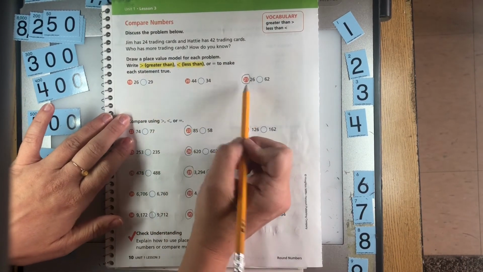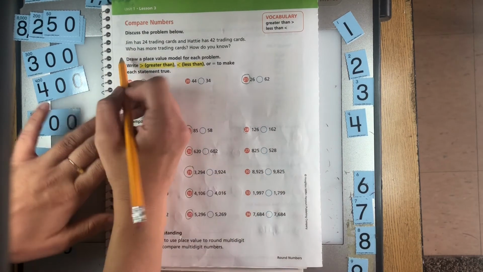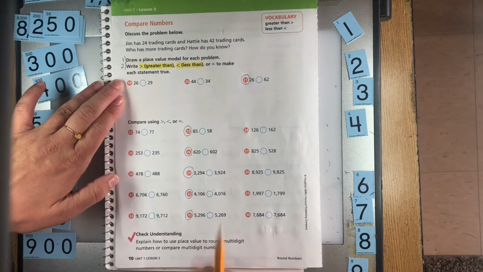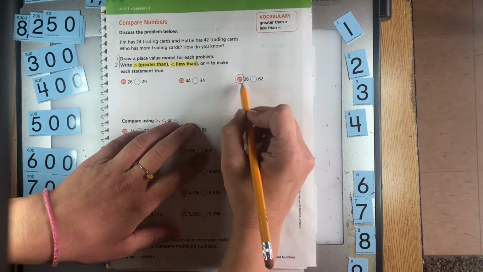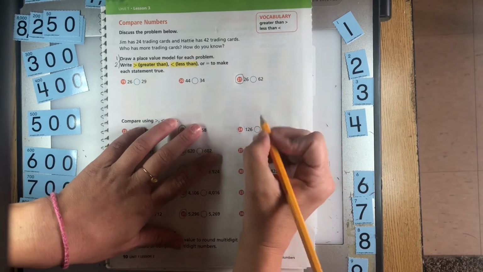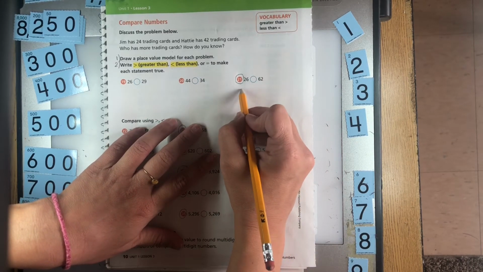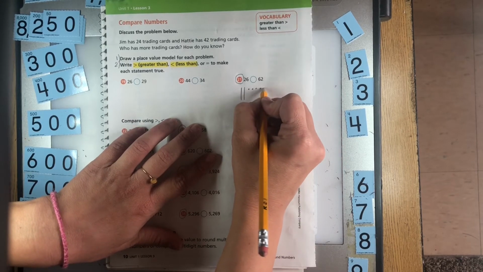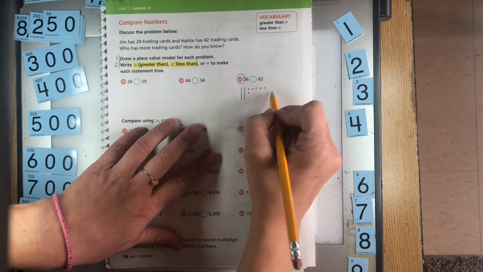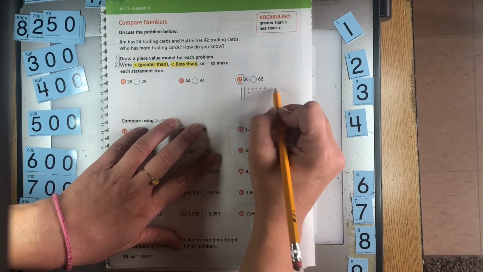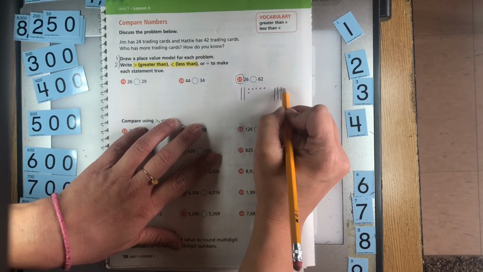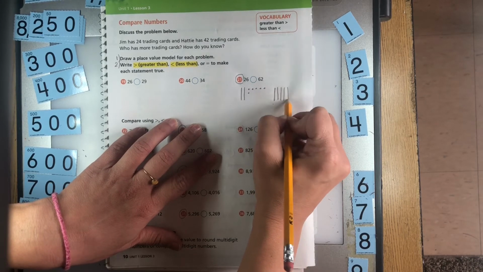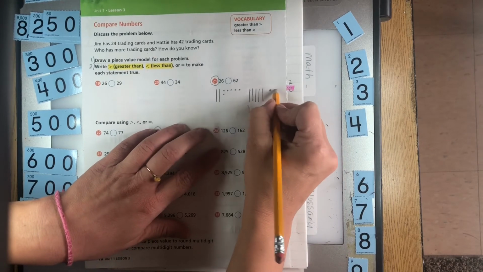Numbers 19, 20, and 21, those are a two-step problem. It wants you to first draw a place value model, and then second, complete that. So I'm just going to do one with you real quick. We'll do number 21. If we made a place value model for 26, we would have 2 quick 10s, and we would have 6 dots. And we're going to compare that to 62, which is 6 quick 10s, and 1, 2, 3, 4, 5, and 2 dots.